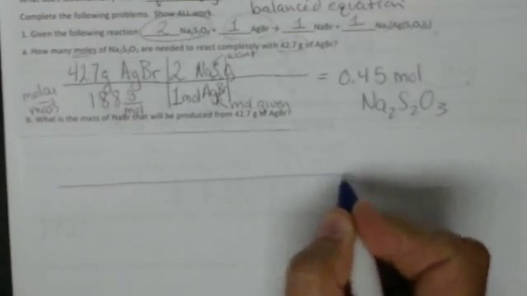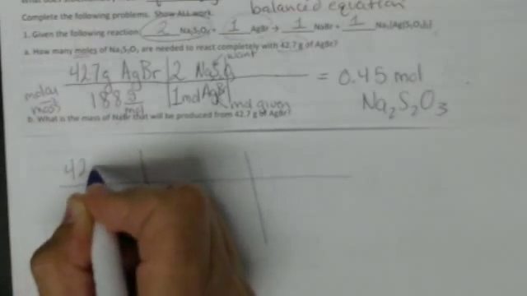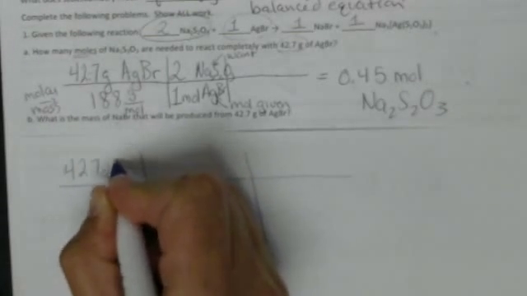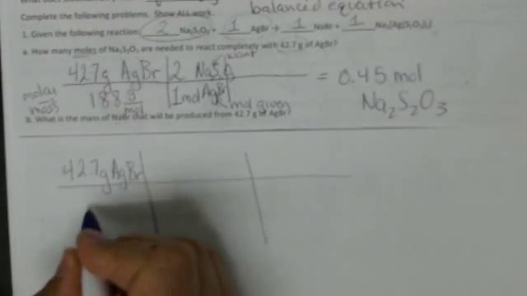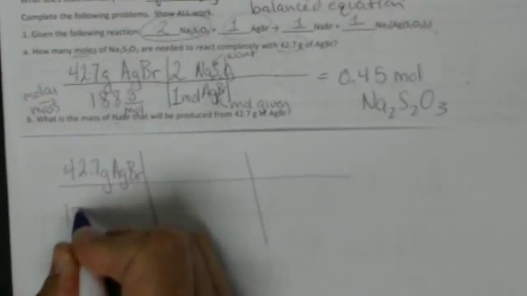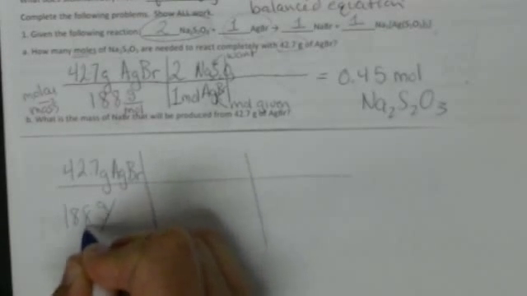So we really start the exact same way. Same first step. This is exactly the same given. So it's silver bromide, 188 grams per mole.